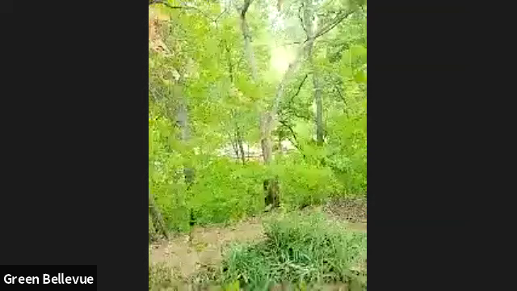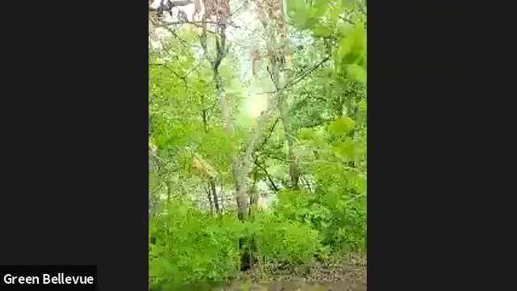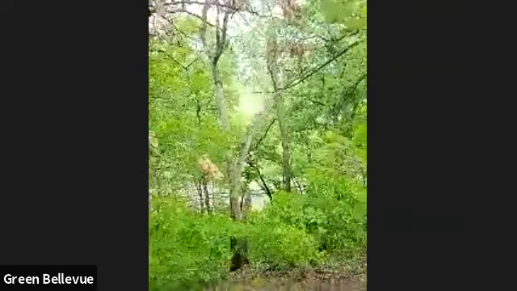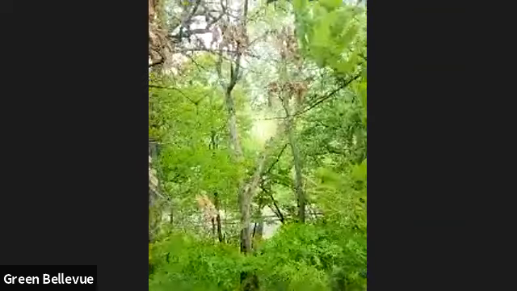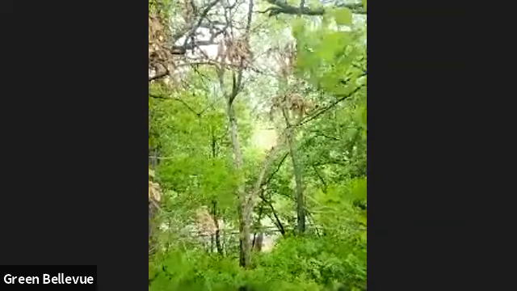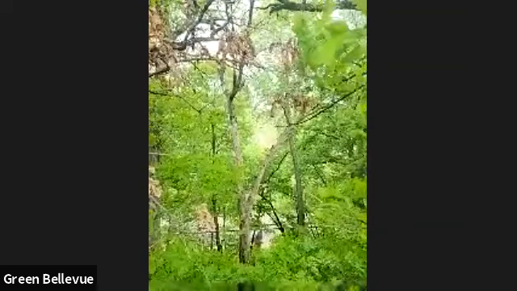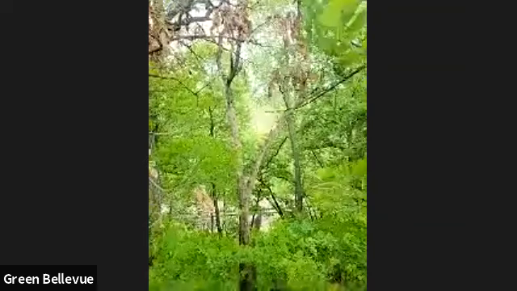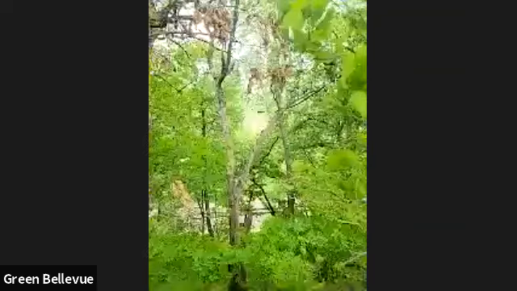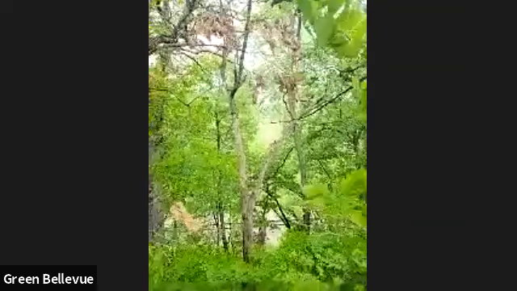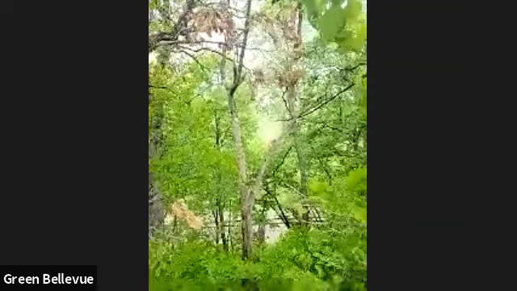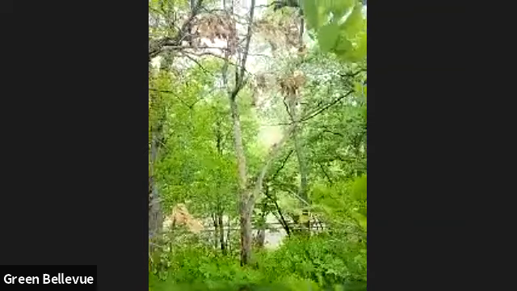So we are actually on a cliffside here overlooking Fontenelle Forest. That's the Fontenelle floodplain out there. So the wetlands at Fontenelle Forest are one of the remaining intact wetlands along the Missouri River that is big enough to do any good.